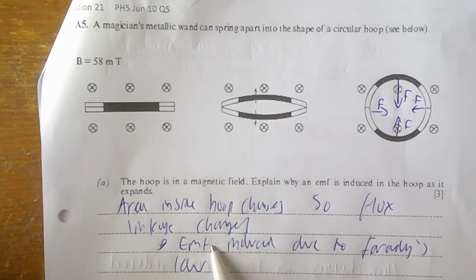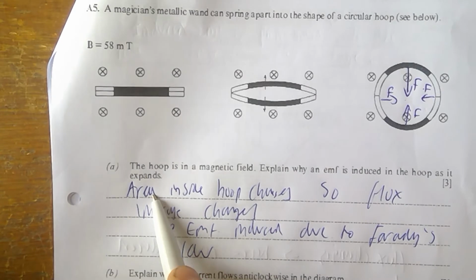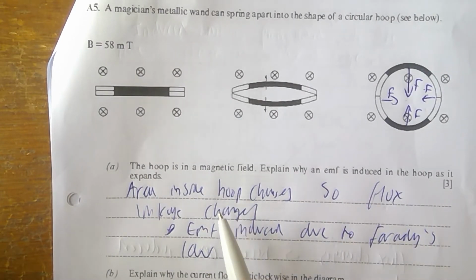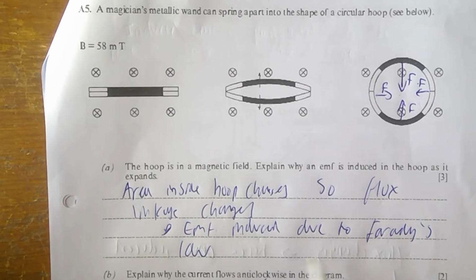There's therefore going to be an EMF induced due to Faraday's law. 3 marks. Area changes, 1 mark. So the flux linkage changes, 2 marks. When the flux linkage changes, there's an EMF induced according to Faraday's law.